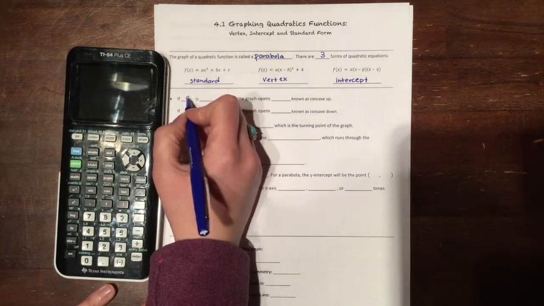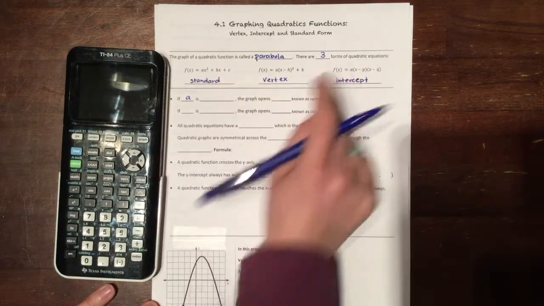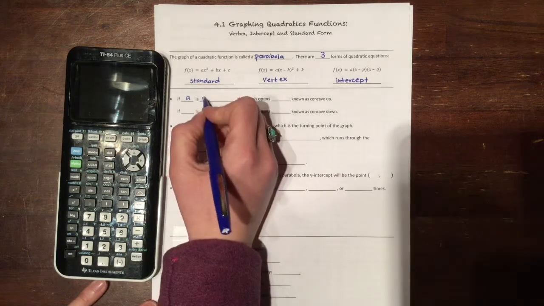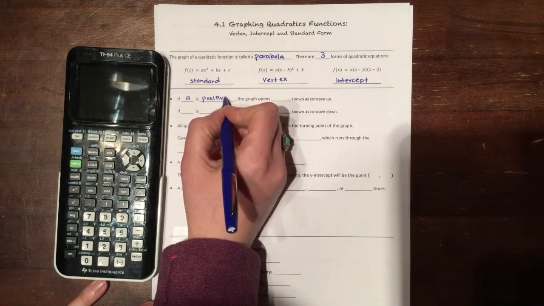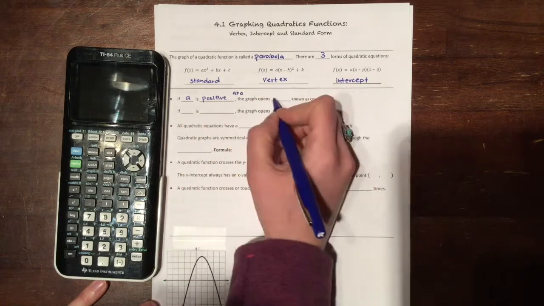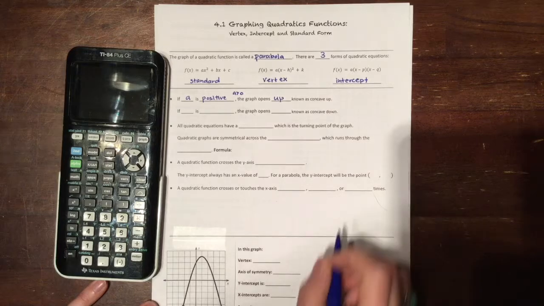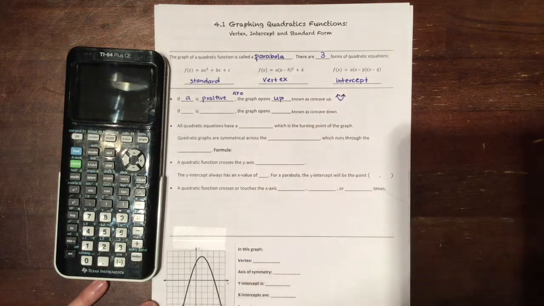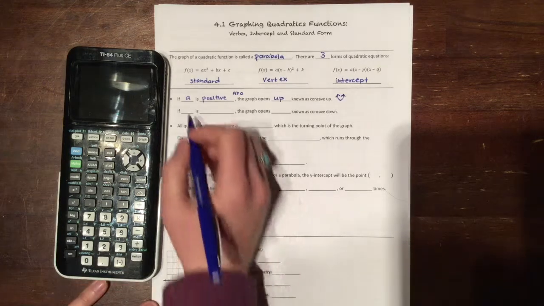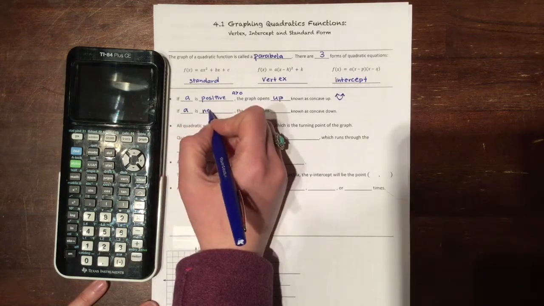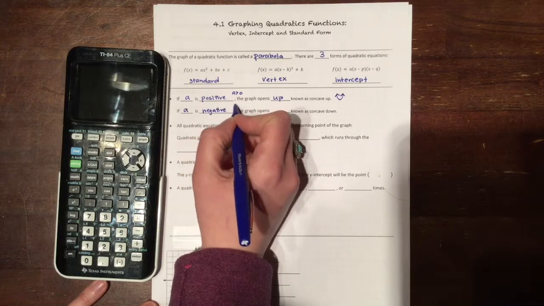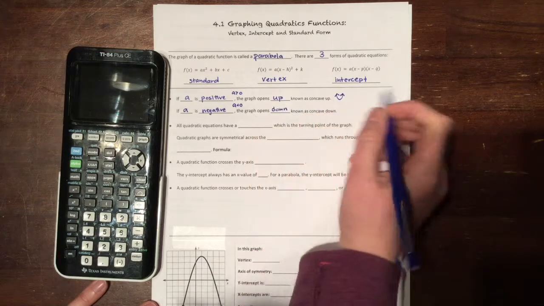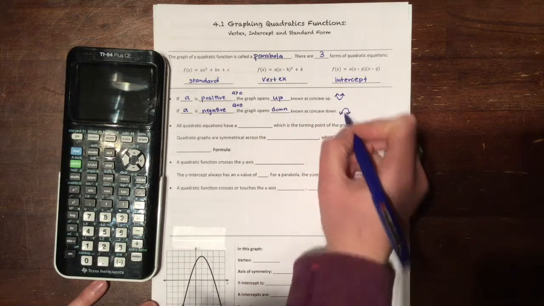So, if A, notice how there's A in all three equations, it's the coefficient you can think of the x squared term, is positive, meaning if A is greater than 0, then the graph opens up. This is known as concave up, which means your graph looks something like that. Remember, our parabola is U-shaped when it's facing up. Whereas if A is negative, meaning A is less than 0, then the graph opens down. And this is known as concave down.